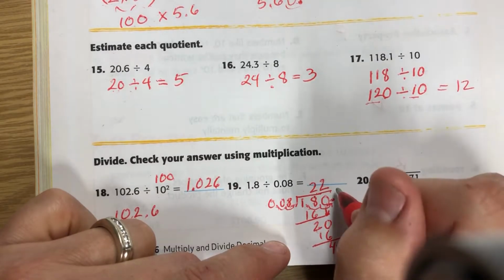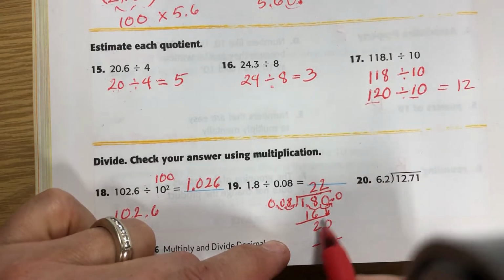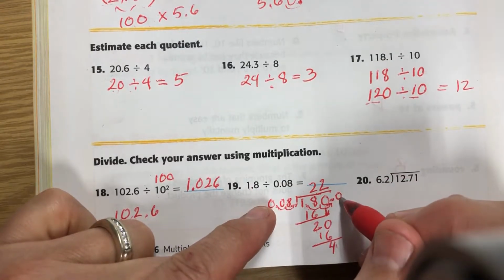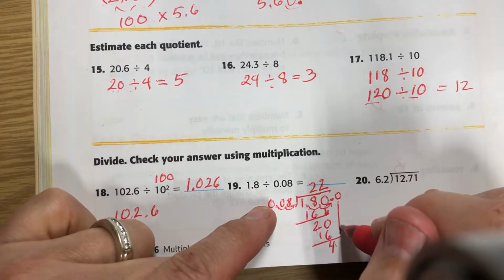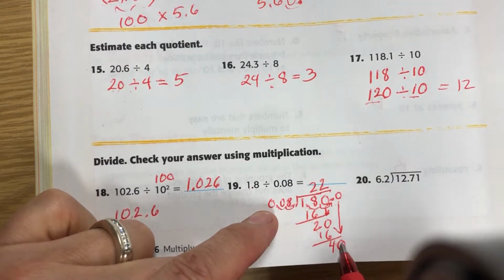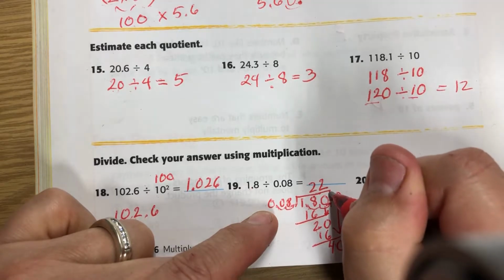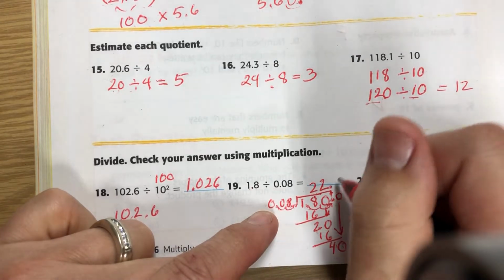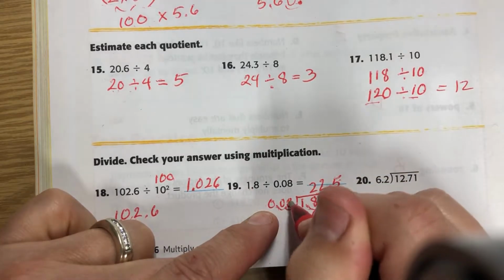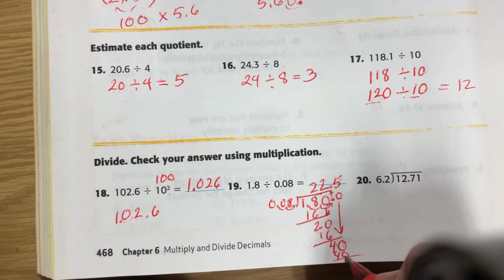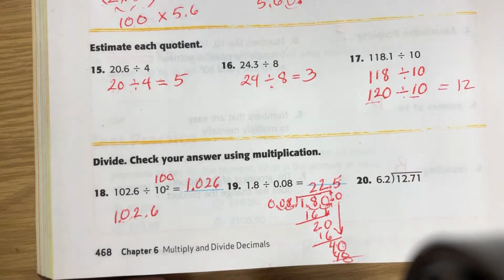I have a decimal here, so I can add another 0 because I didn't change the value of this number. Now that I have a 0 to work with, I can bring that 0 down. And now I have 40. How many times does 8 go into 40? We're going to bring the decimal straight up. 8 goes into 40 5 times. 5 times 8 is 40. And that's it.